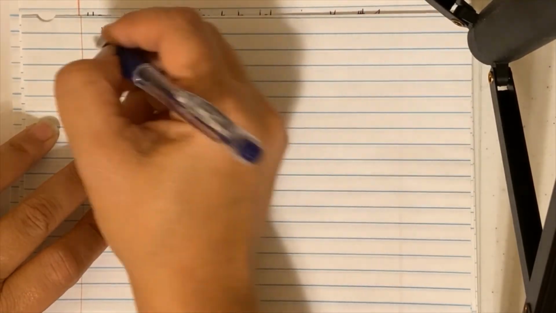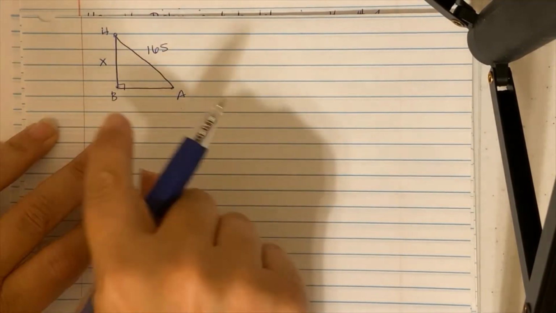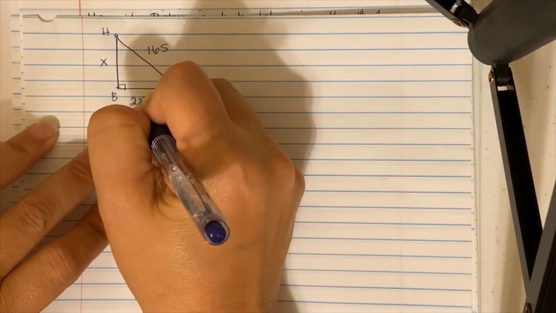So from Hartselle to Birmingham is going to be your x, because that's a basic value. And then the other part says it's 8 less than twice. So it means it's twice the distance minus 8.